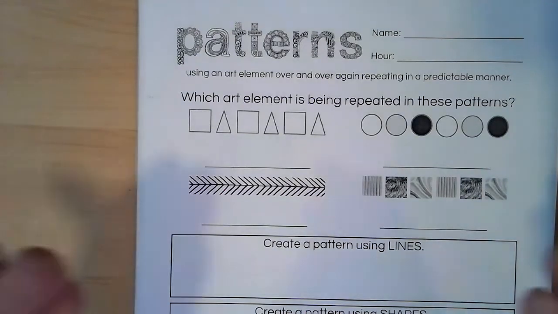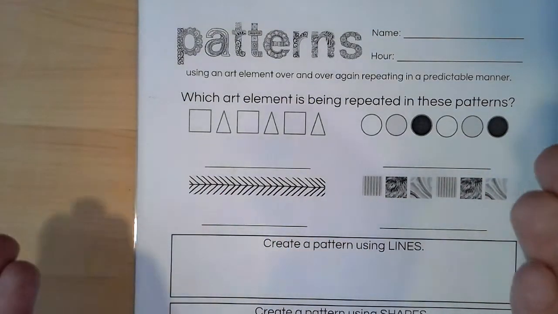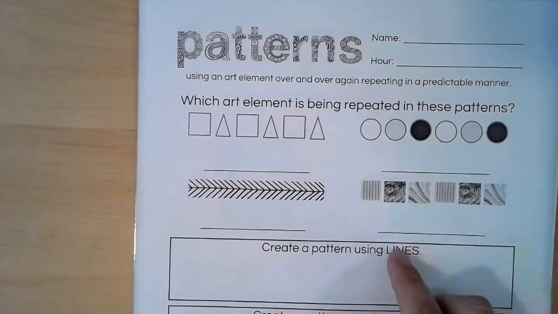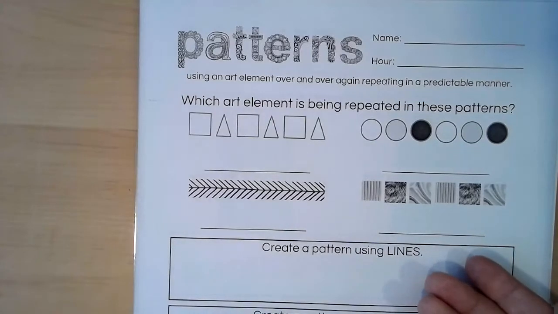Probably not color because this is black and white printed. So color would be like if you saw green or orange on here. So probably not likely until you get to the bottom. So what art element do you see being repeated over and over again?